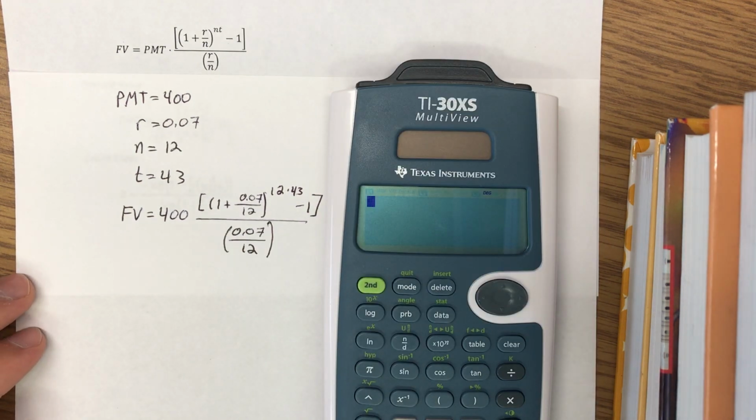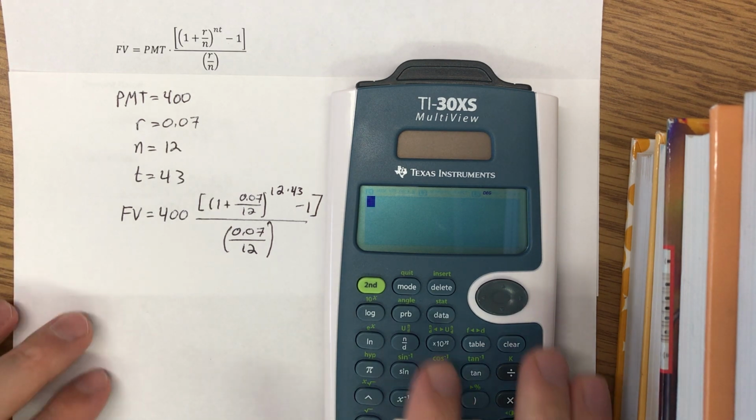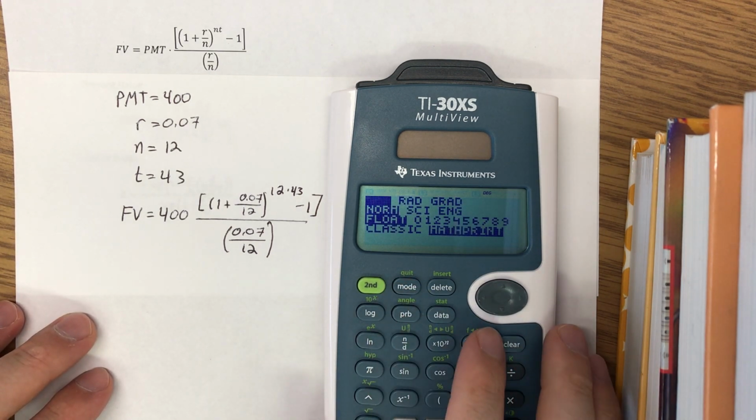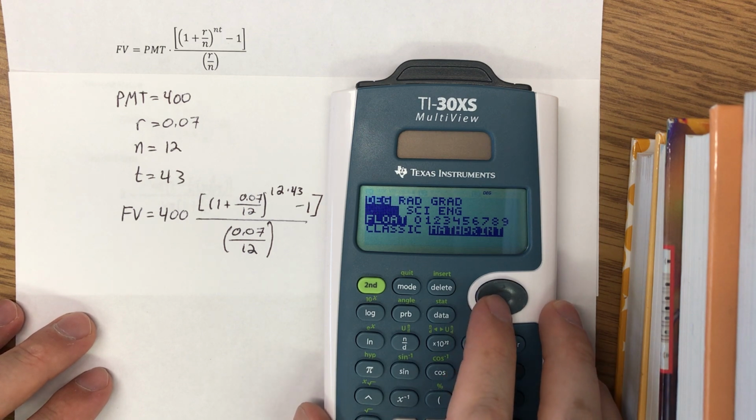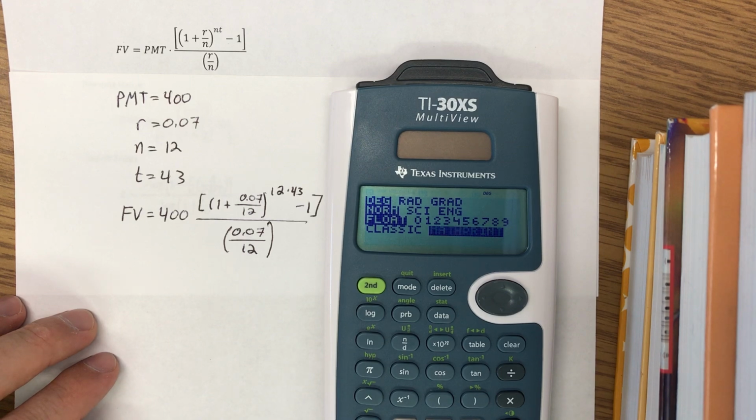Let's put this into the calculator. To start out, we want to check which mode we are in. Hit the mode button, and we would like to be in the math print mode. So I'm going to use the arrow keys to go down and select math print. Then I will hit enter, and then I will hit clear.